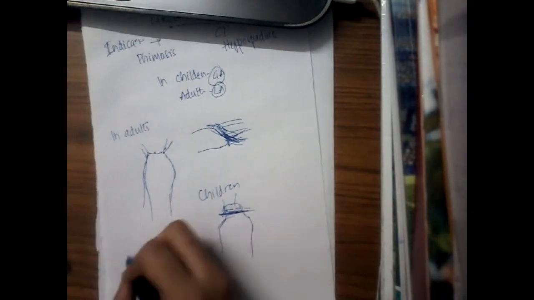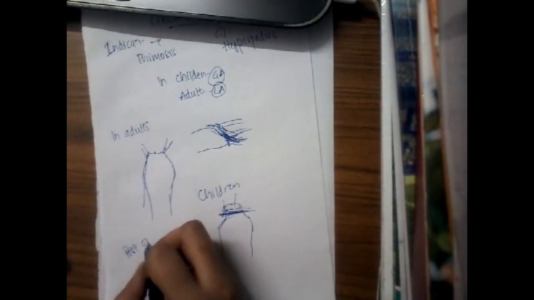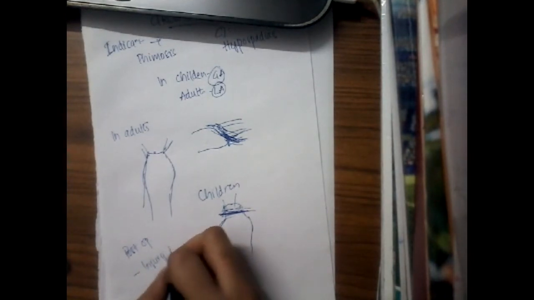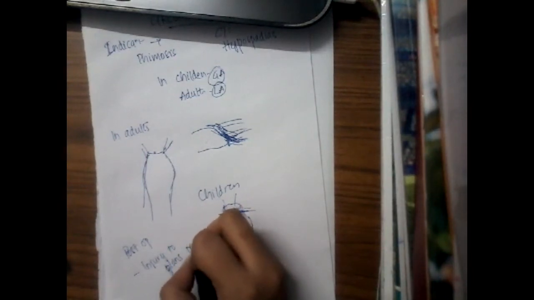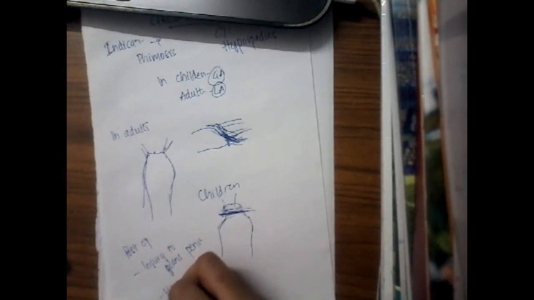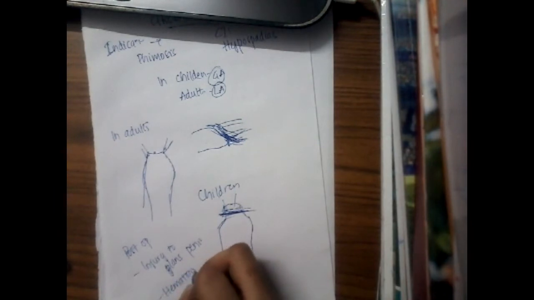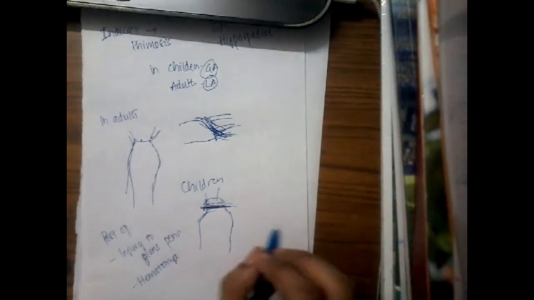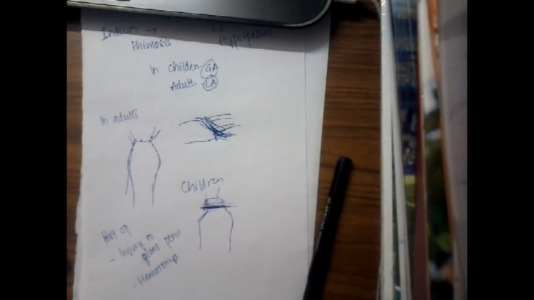What are the post-operative complications? There can be injury to the glans penis, or there can be hematoma formation because of injury to the blood vessels, or sometimes there can be tension in the suture line which leads to painful erection. So this is about circumcision.